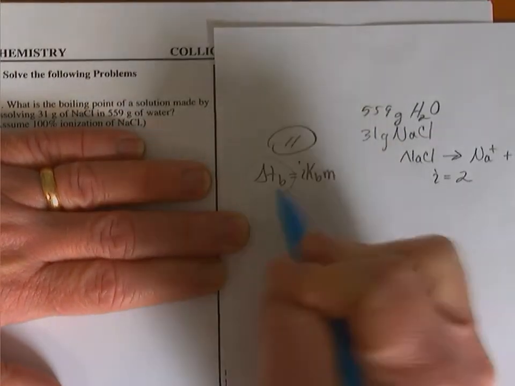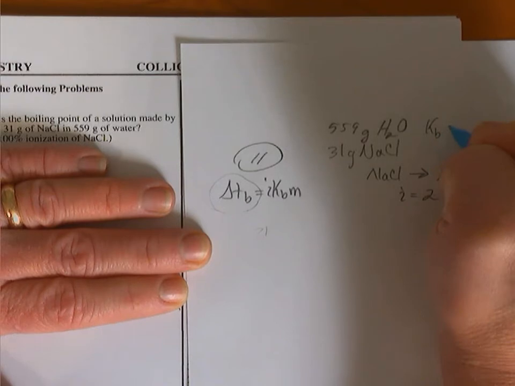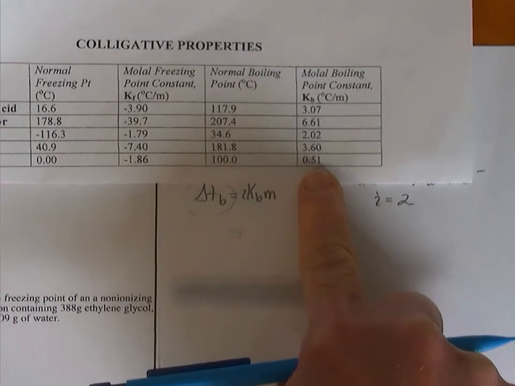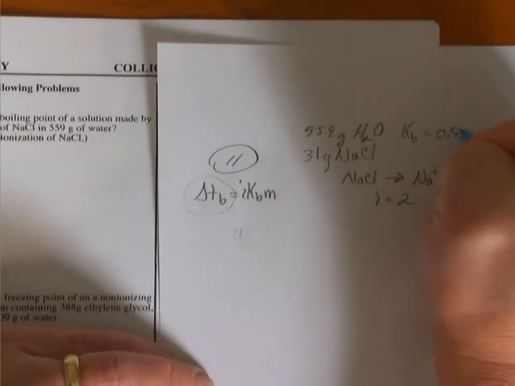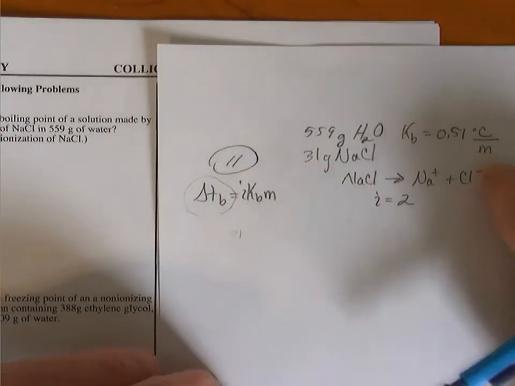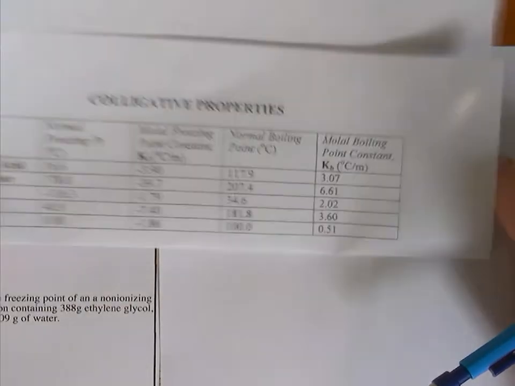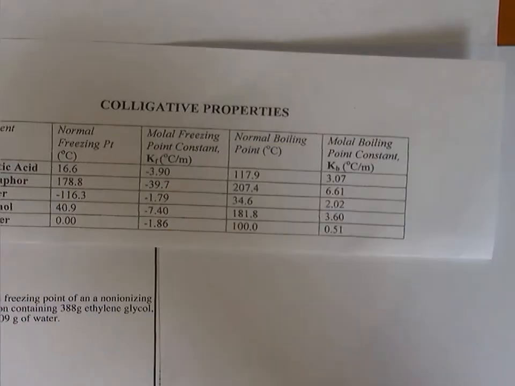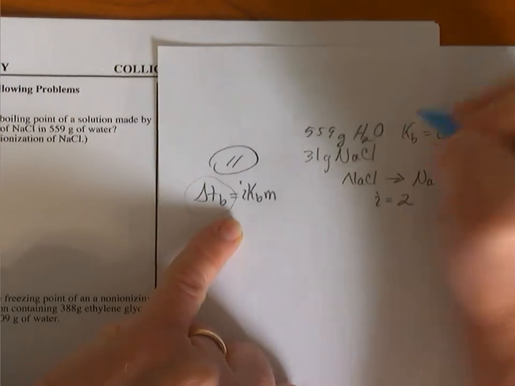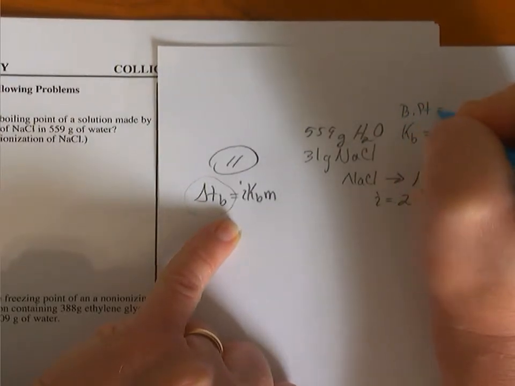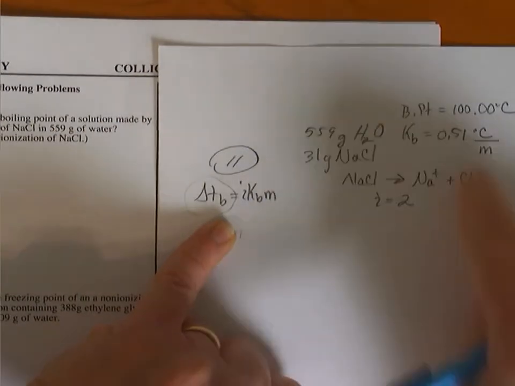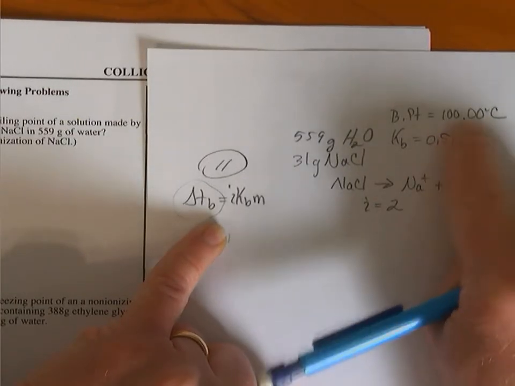For this equation, I need the Kb value because I'm boiling. The Kb value of water is 0.51 degrees Celsius per molal. Again, you'd either be given this in the problem or you can access it from this given table. We're dealing with water as the solvent, and I pray that we just know the boiling point is 100 degrees Celsius. This should not limit our sig figs. We're pulling this from our memory, of course.